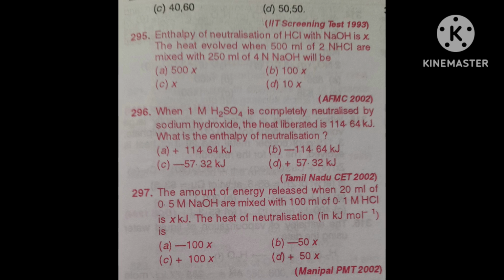It is given in the question. Then again, according to the question, you have to calculate heat evolved when 500 ml of 2N HCl are mixed with 250 ml of 4N NaOH. Then this is also 250 into 4, 1000, and 500 into 2.